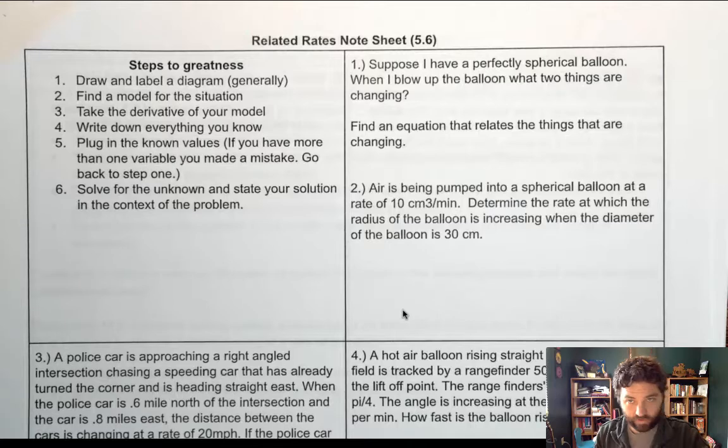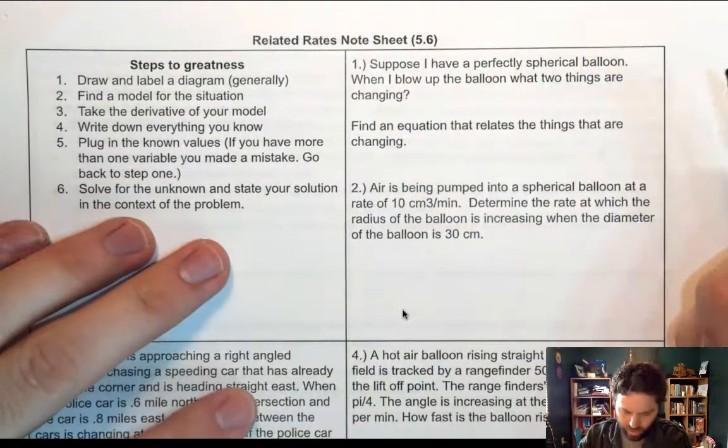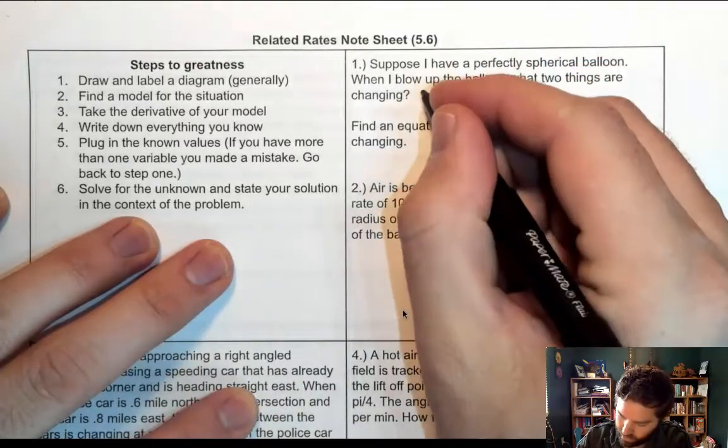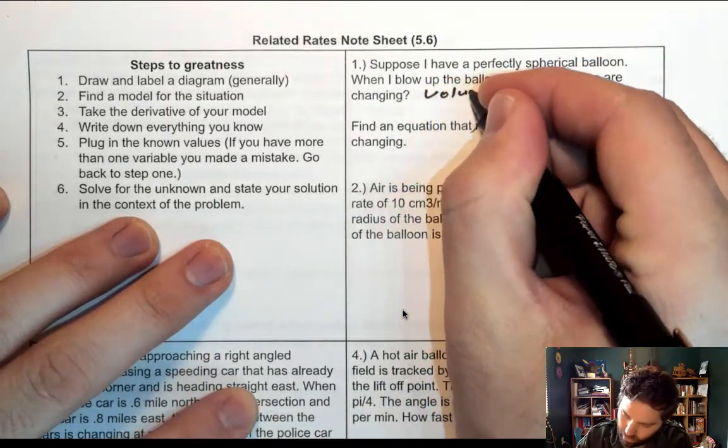Suppose I have a perfectly spherical balloon. When I blow up the balloon, what two things are changing? So maybe you pause it here and think about it. Maybe jot down what two things are changing. There's a number of things. If you pause, you should have probably a couple of these things.